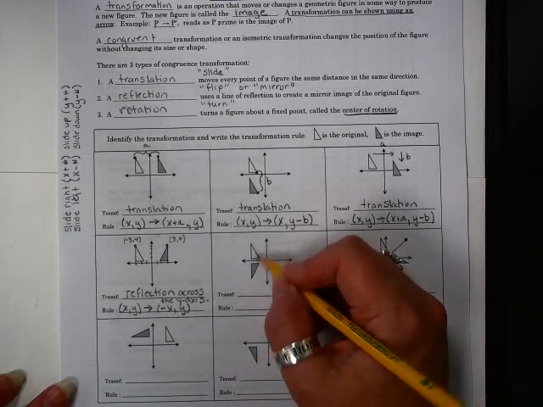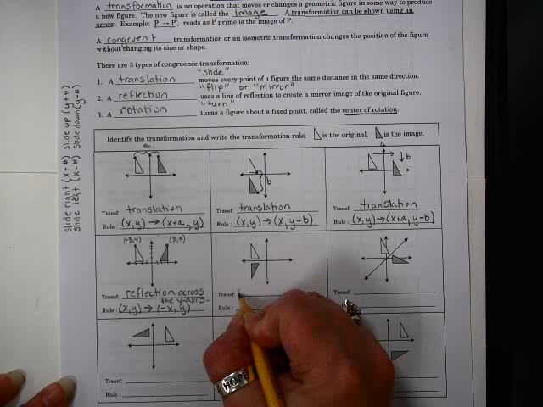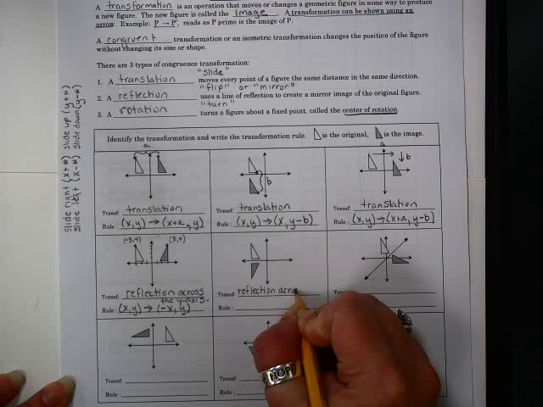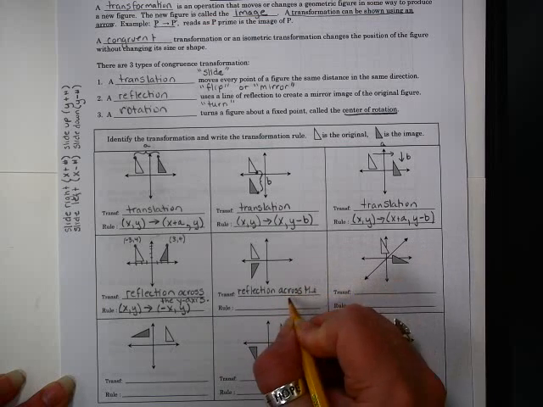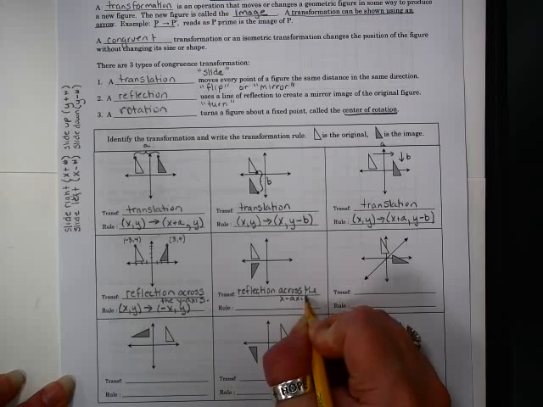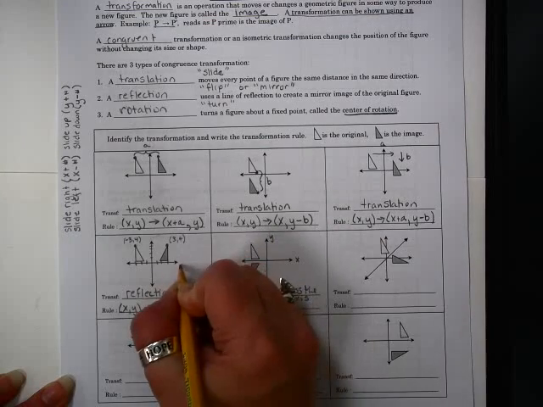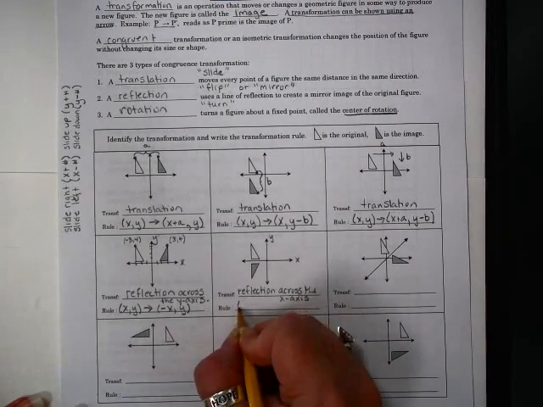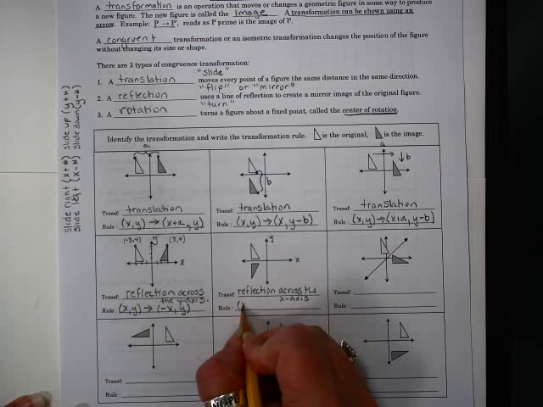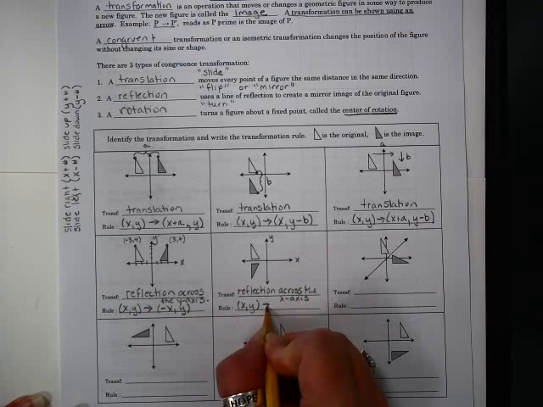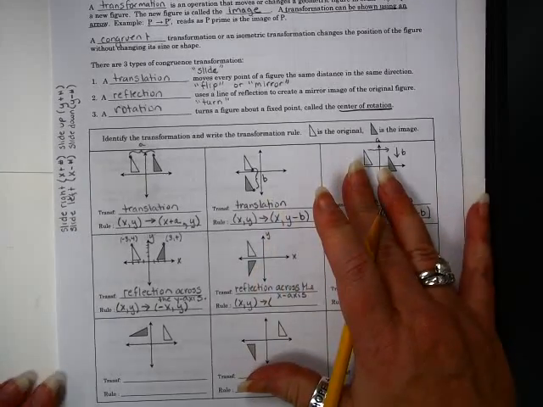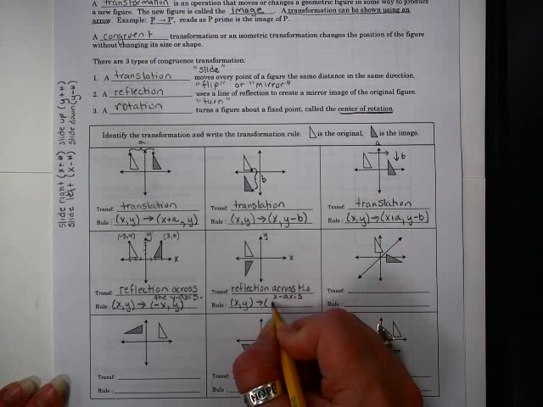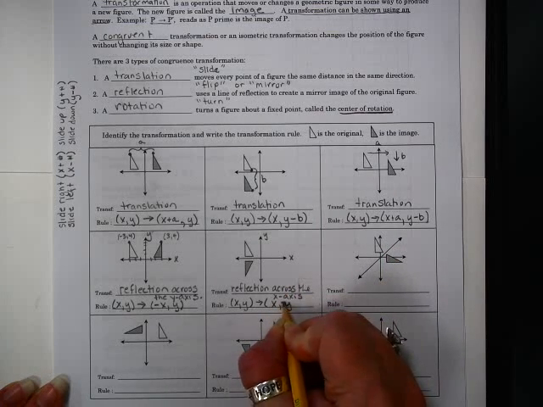Alright, here's the next one. This one is going to be a reflection across the x-axis. Remember, this one's the x, this one's the y, and of course that was the x, that's the y. Alright, so on this one, it's going to be the opposite of this one. Start here with our x and our y. And how is it changing? Well, the only thing that's going to change is our y, because it's going across the x-axis. The x will stay the same, and only the y is going to change.